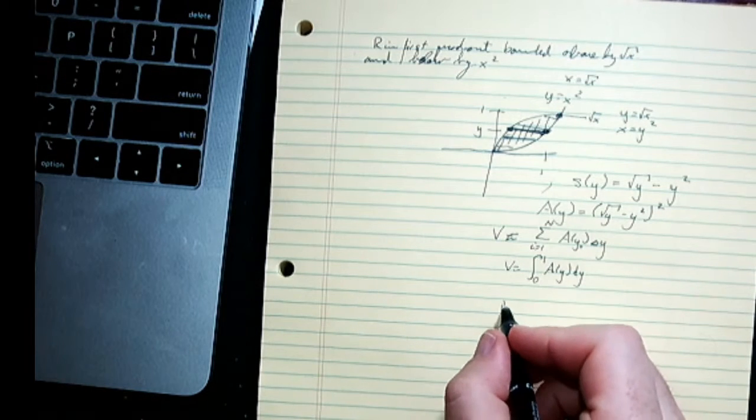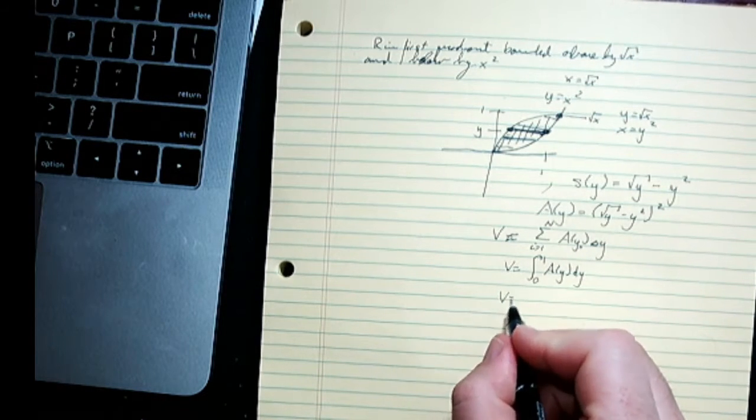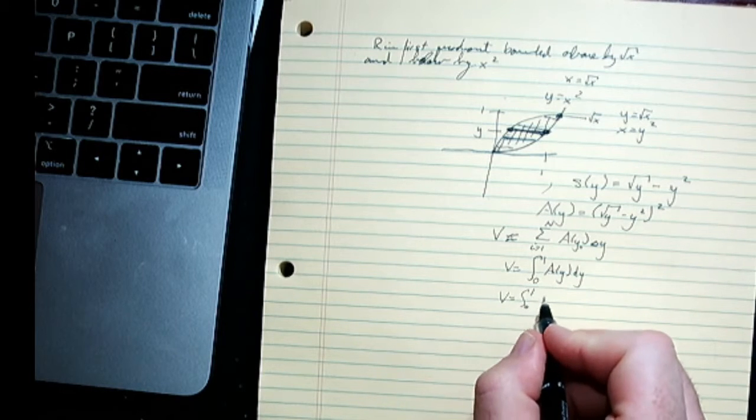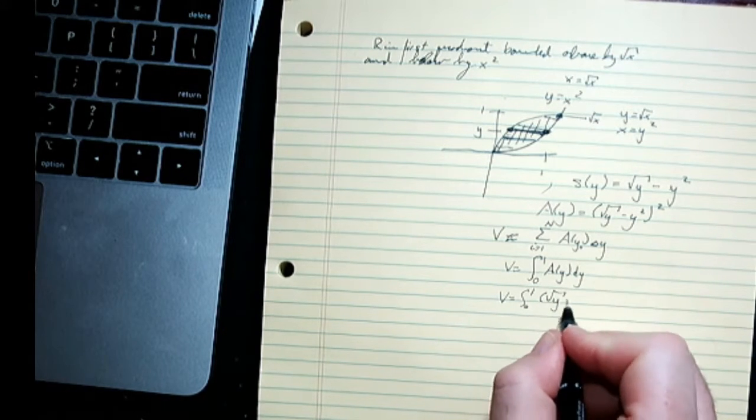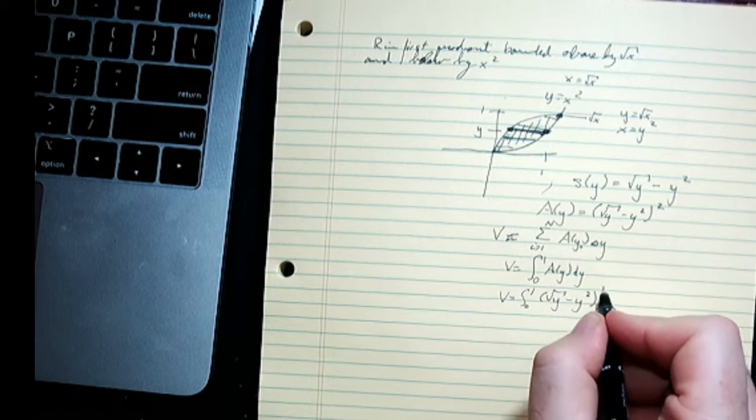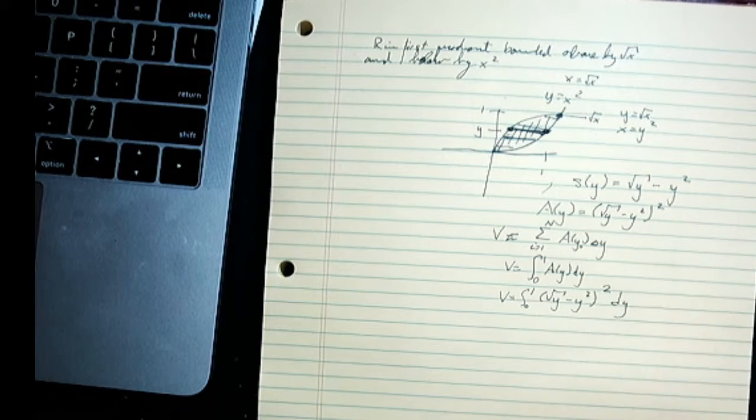So in the limit, the volume is just equal to the integral from 0 to 1 of (square root of y minus y squared) squared dy. And this is how you do every problem like this. The key thing is to be very, very careful. Remember what the thing looks like in the cross-section.